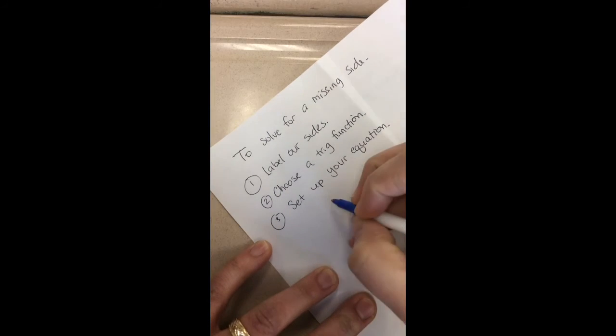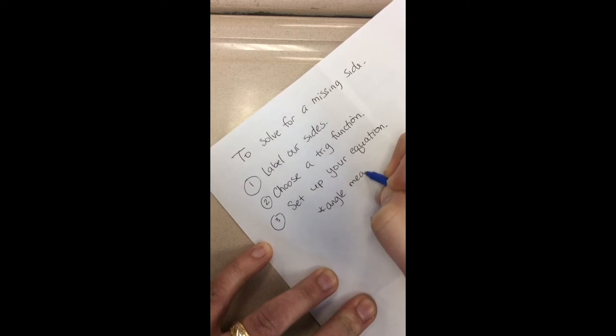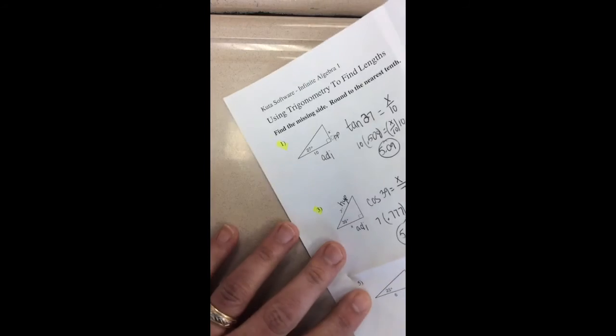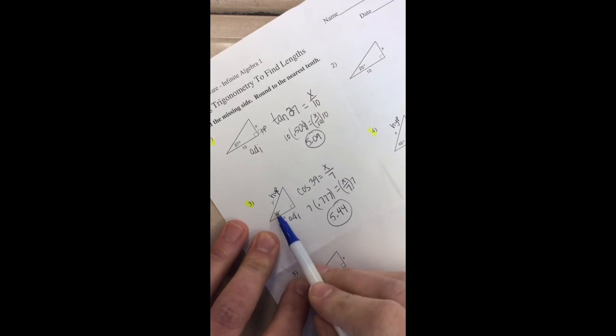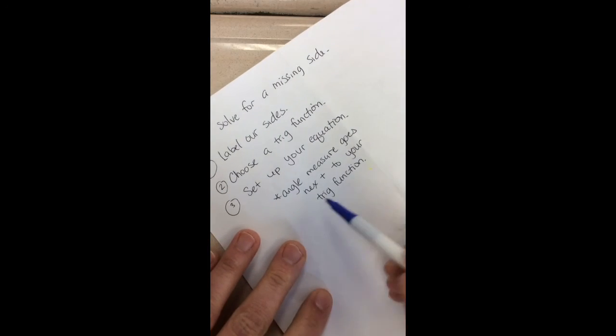And keep in mind that your angle measure goes next to your trig function. What do I mean by that? Well, if we flip our paper back over, you'll notice that we put 27, which was our angle, next to our tangent. 39 went next to cosine. Over here, 46 went next to sine. And that's what I mean by saying your angle measure goes next to your trig function.